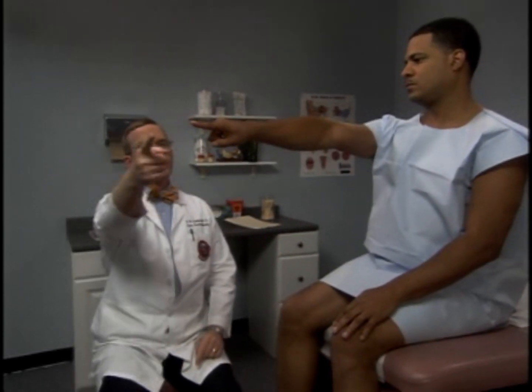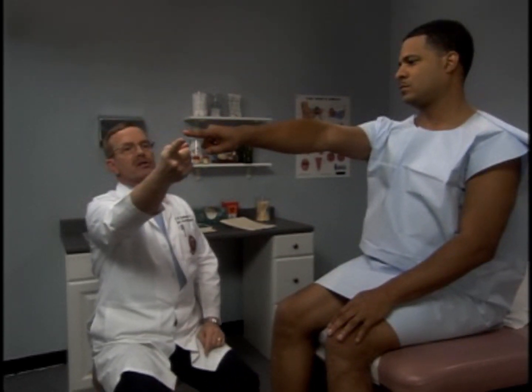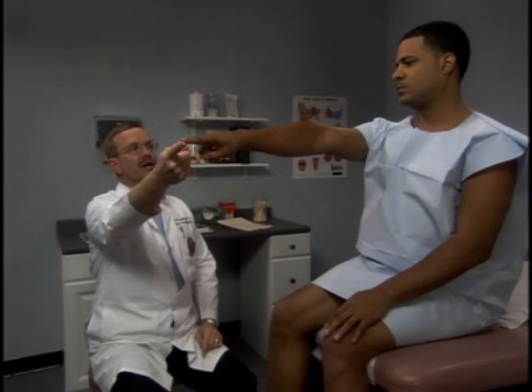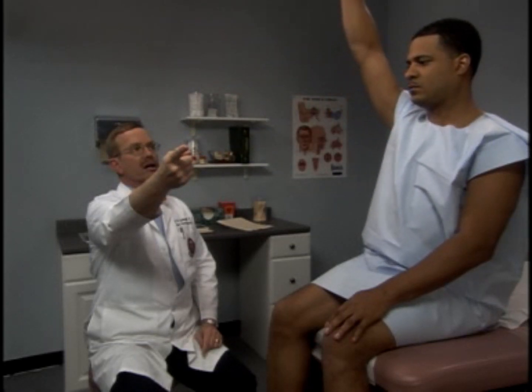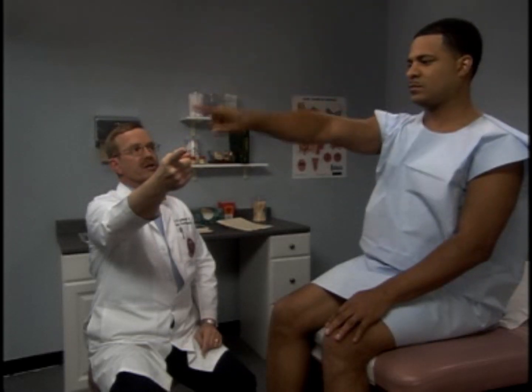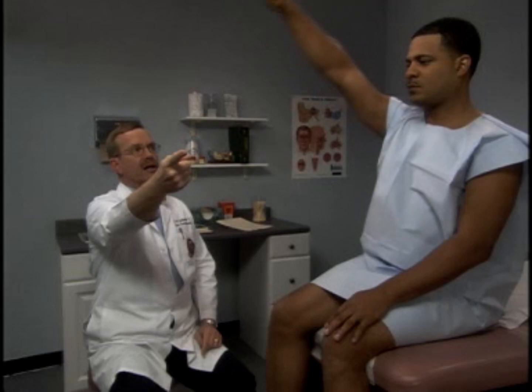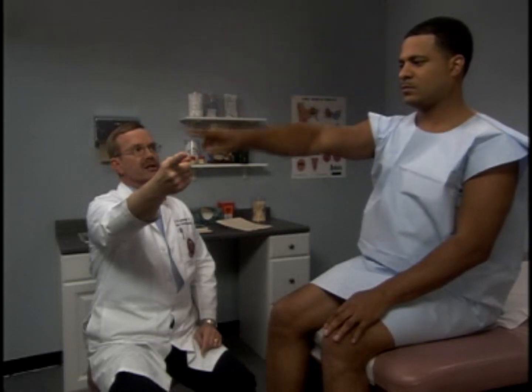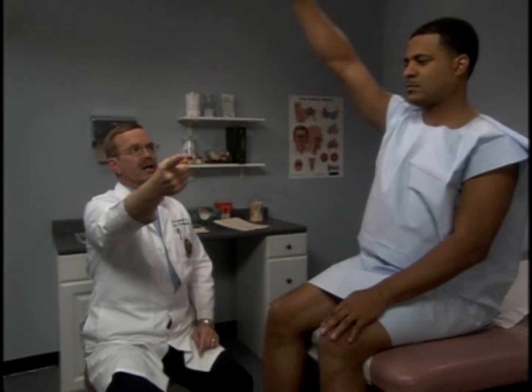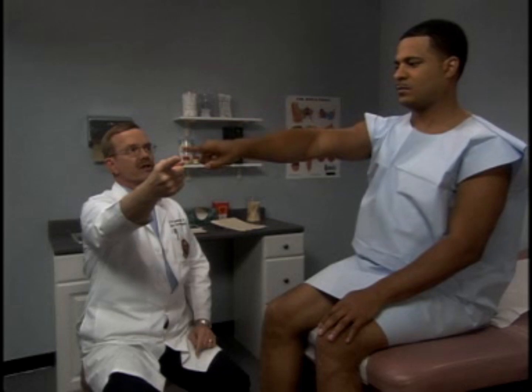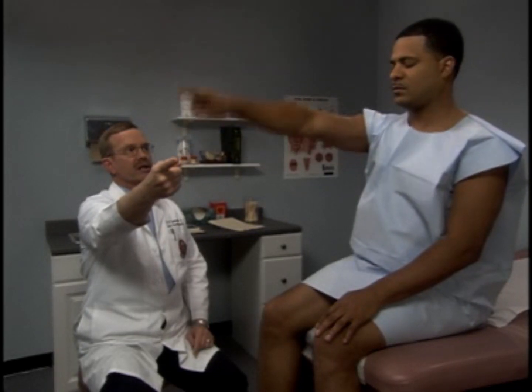Now with this finger, I want you to touch my finger. Then, with your arm held steady in one place, ask the patient to touch it, then raise his arm, lower it, and bring it back to touch the finger again. Back down, touch my finger. Up again, back down, touch my finger. Once more, up, down, touch my finger. Close your eyes and keep doing it.